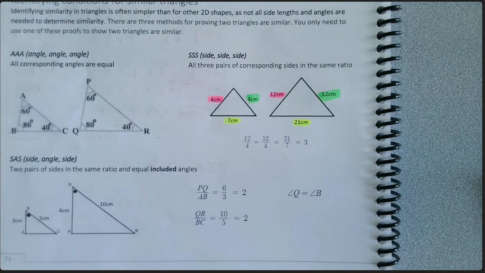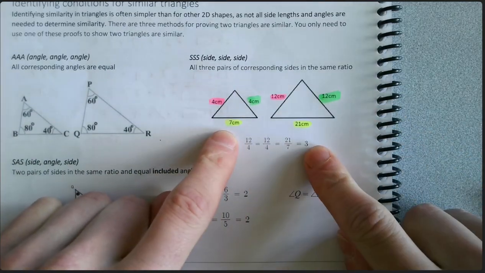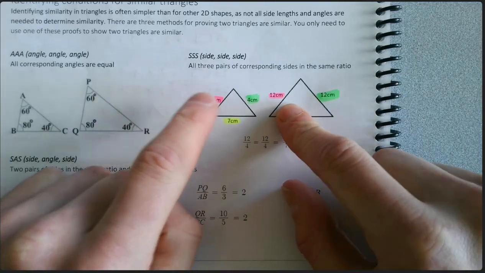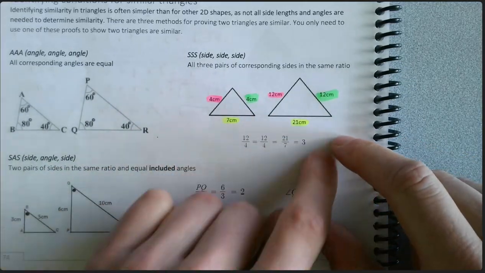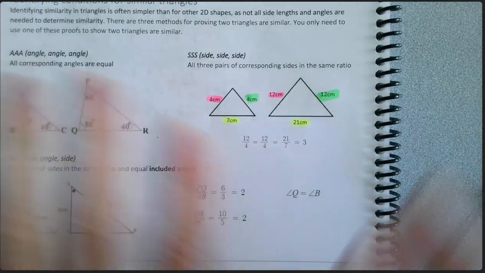Now, it is easier working from bigger to smaller. If I go 21 divided by 7, it gives me an answer of 3. If I go 12 divided by 4, it gives me an answer of 3. If any of these are different, they are not similar.